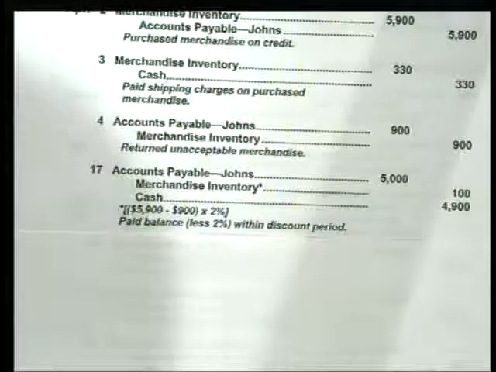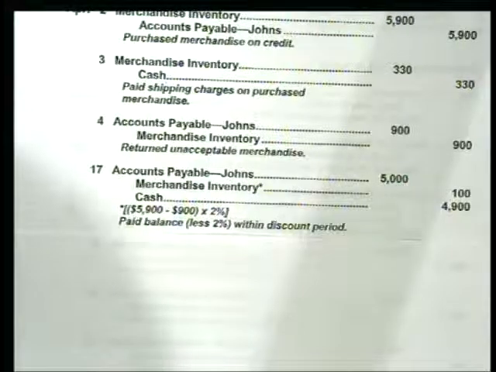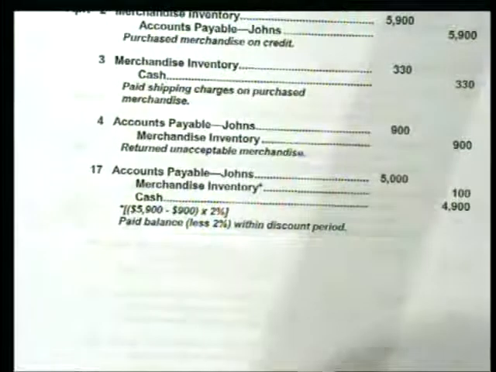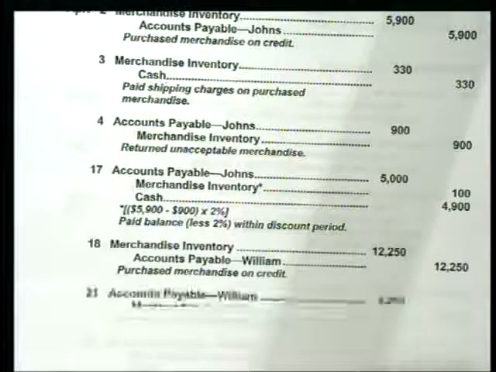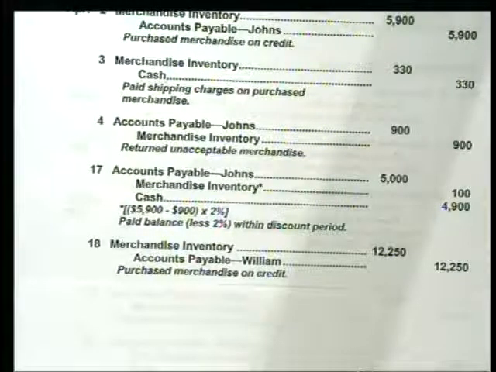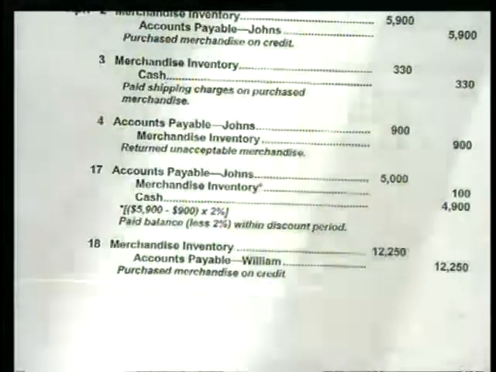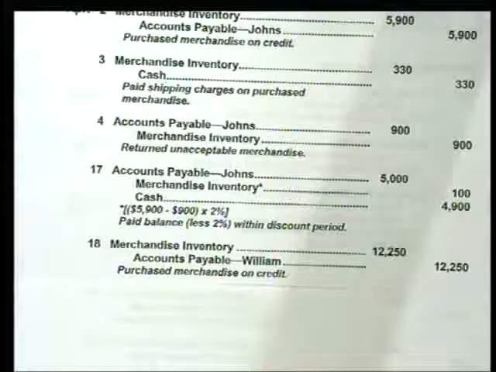April 18th, purchase merchandise from William Corporation under the following terms. $12,250 price, invoice dated April 18th, credit terms of 2/10, net 30, FOB destination. Well, when we purchase the inventory, we debit merchandise inventory for $12,250. Okay? All right? I don't think anything too hard there.